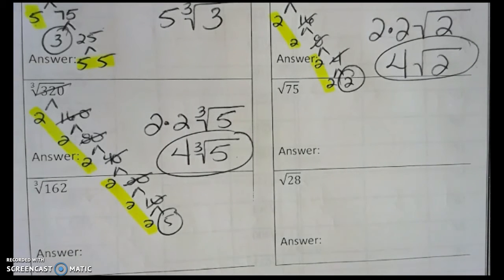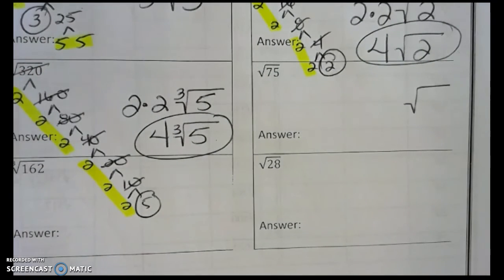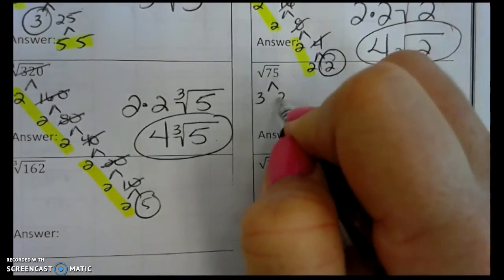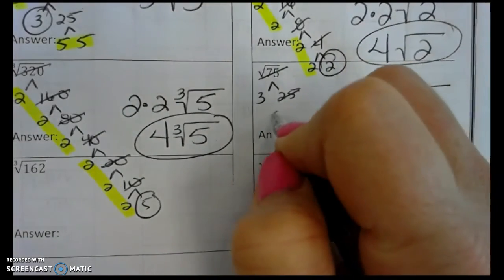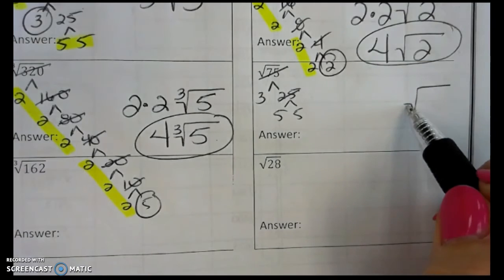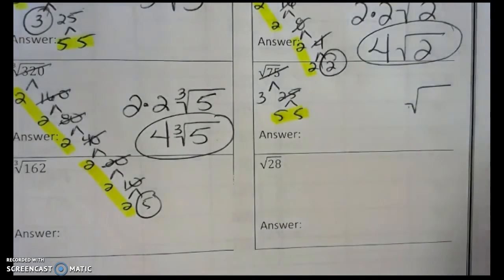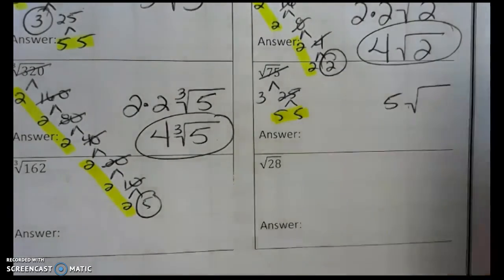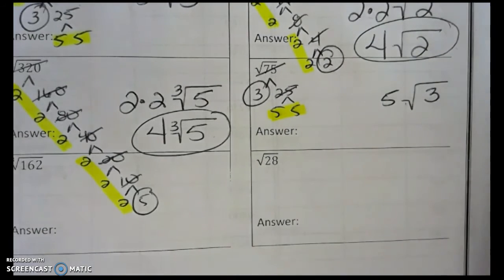The square root of 75 will remain a square root when we're done with it. 2 will not go, 3 will go. 3 times 25 makes 75, and 5 times 5 makes 25. It takes 2 identical factors to come out. There's 1. Pull out that 5. The leftover 3 stays in the radicand. 5 square root of 3 is the answer here.